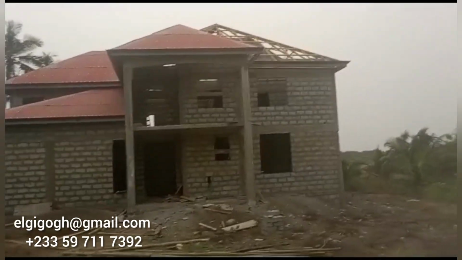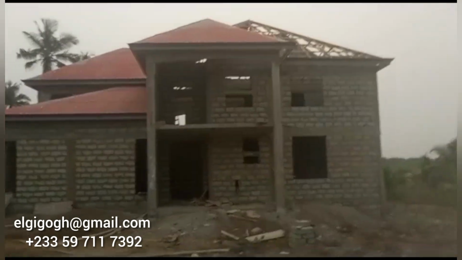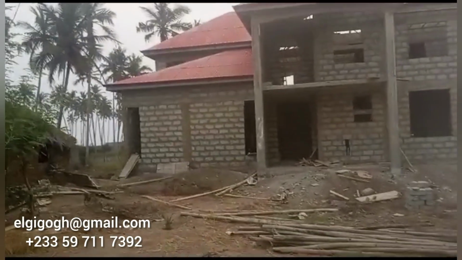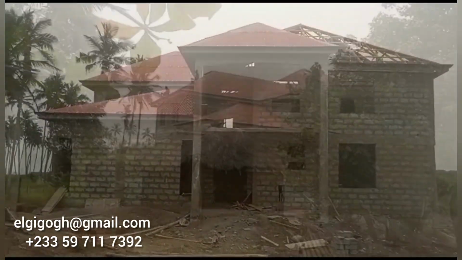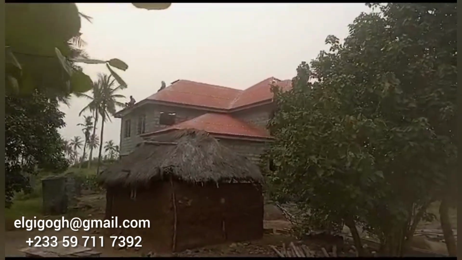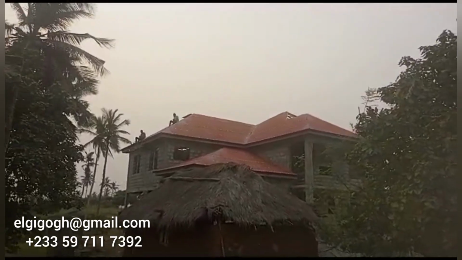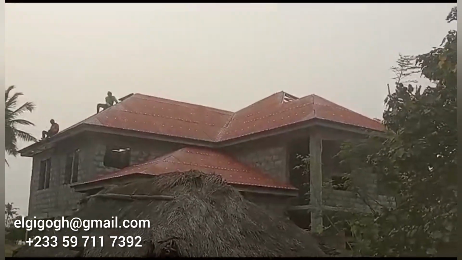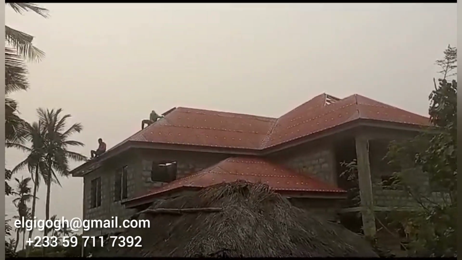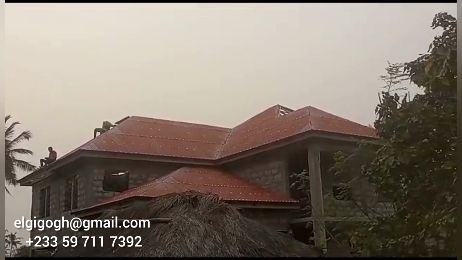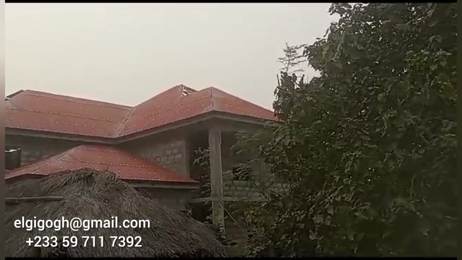The roofing work is ongoing. Little by little we get there. Yes, with the roofing, this is where we are now. Trying to pull the design. And you know, this is how it has become.